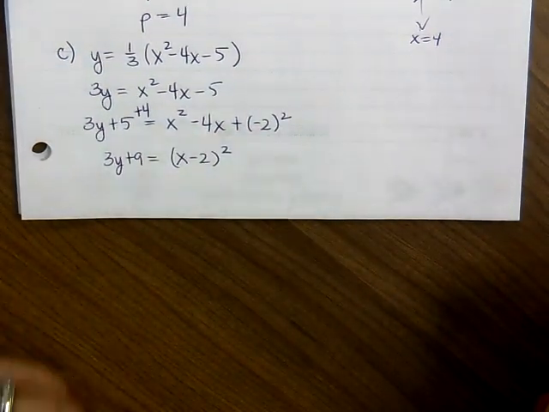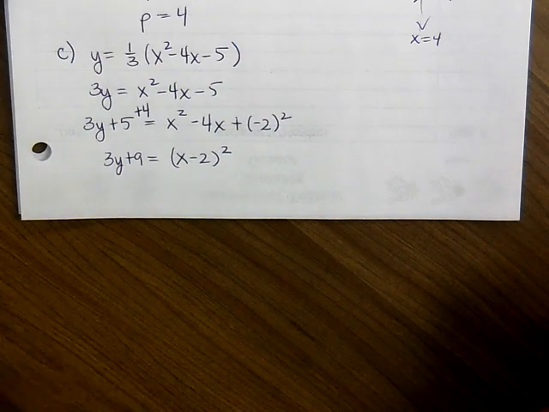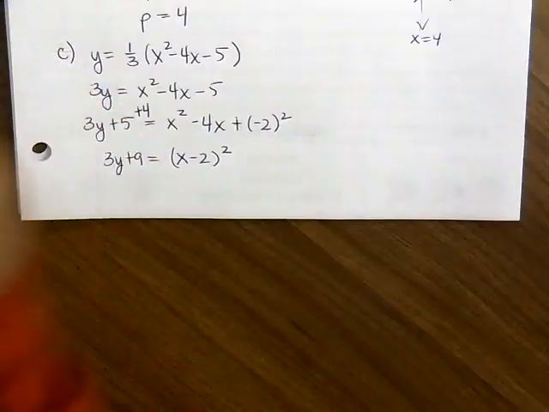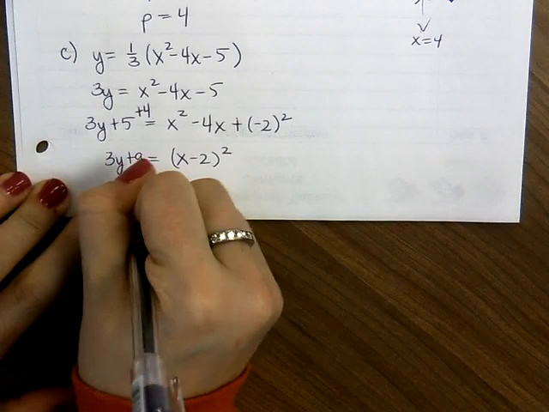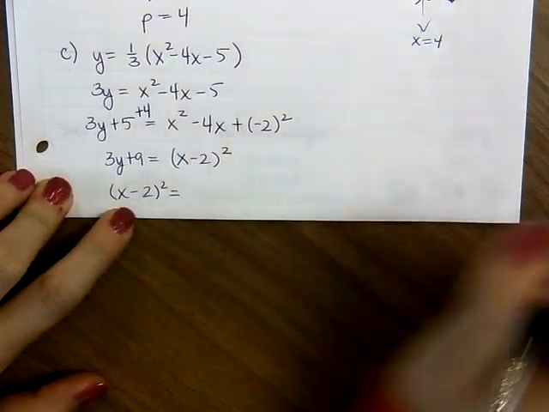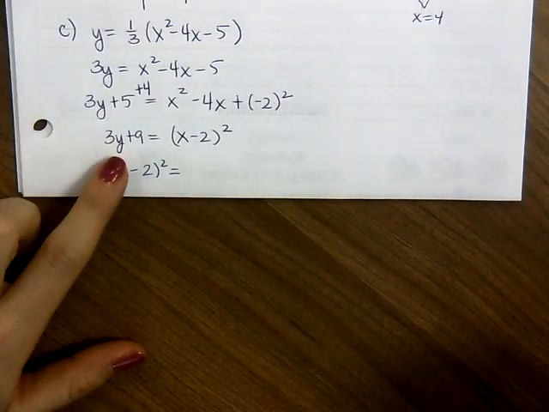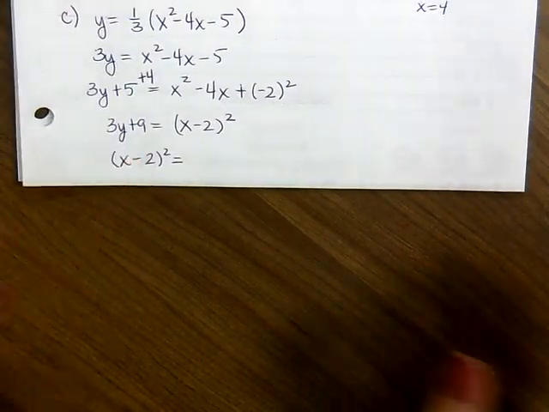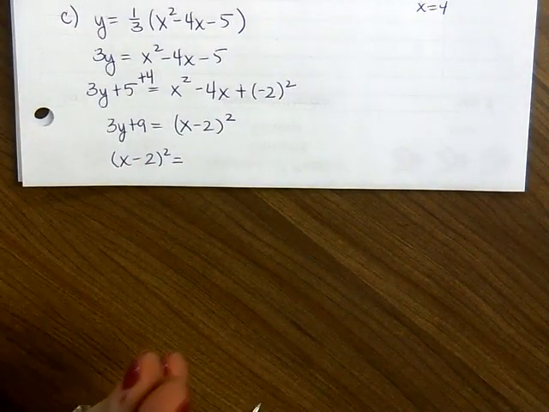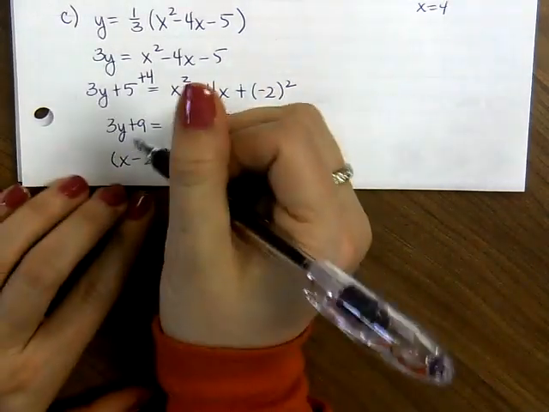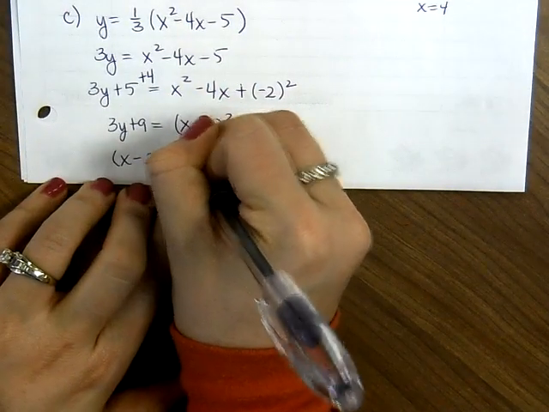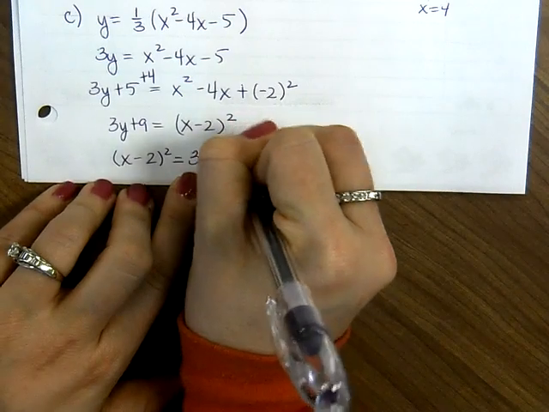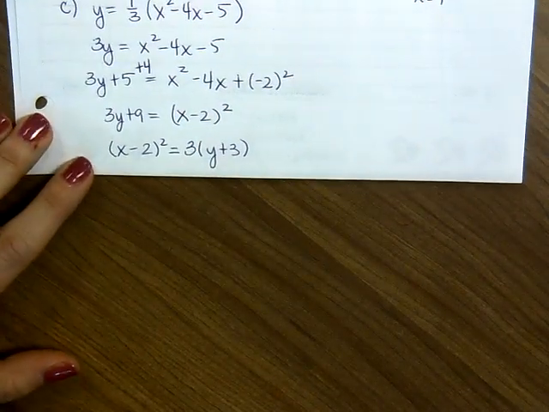Okay, I'm getting closer. I need my square term on the left, so I'm just going to flip-flop the sides. So I'm going to have x minus 2 squared equals, but I have to do something over here with this 3y plus 9. What does it have to look like? You have to factor out that 3. We have to have a coefficient of 1 for both of our variables here. So I'm going to factor out the 3, and I have y plus 3 left over.